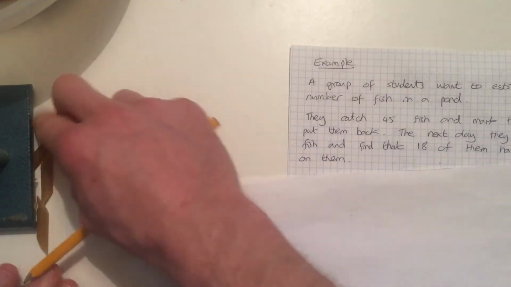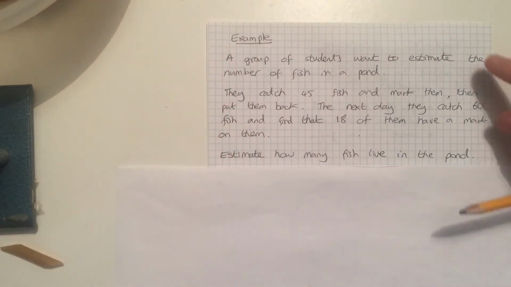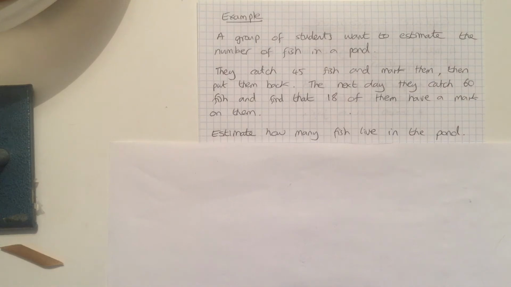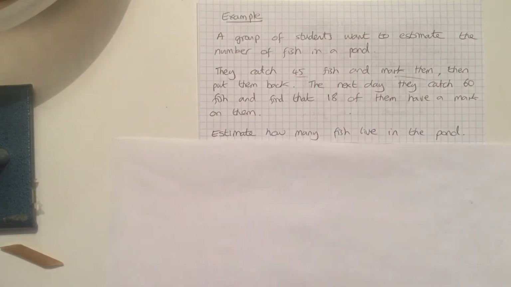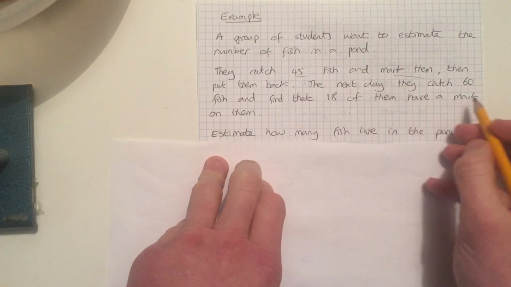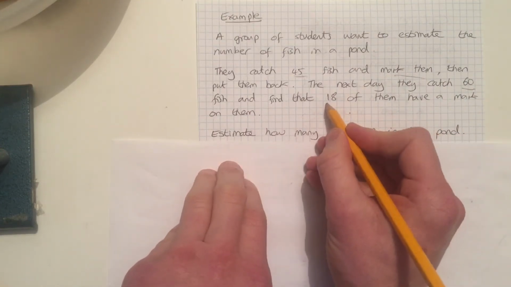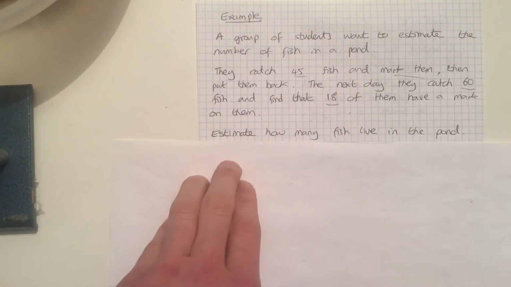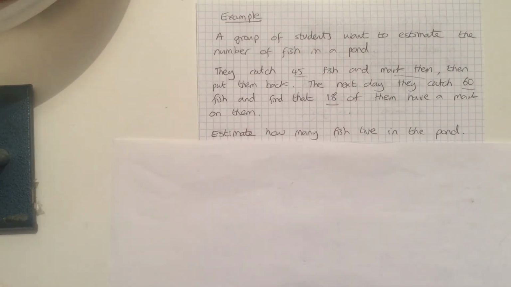Right, let's look at another example. A written example here now, no pasta involved. A group of students want to estimate the number of fish in a pond. They catch 45 fish and mark them. They put them back. The next day, they catch 60 fish and find that 18 of them have got a mark on them. I want to estimate how many fish live in that pond.